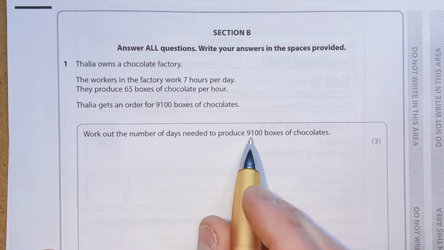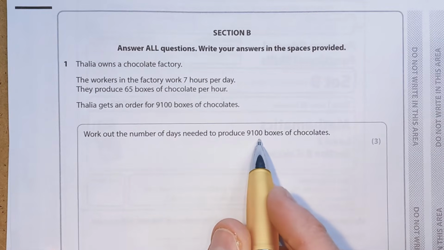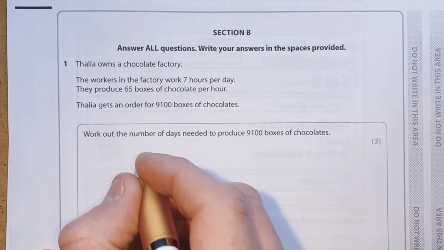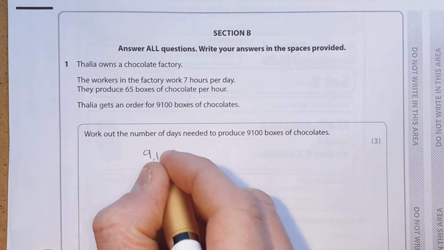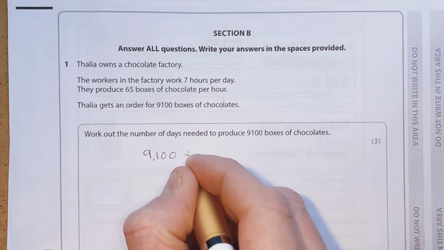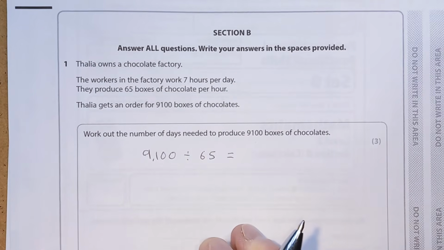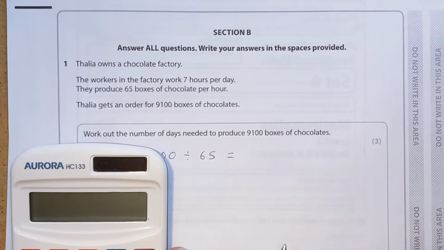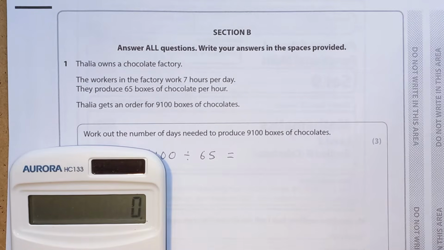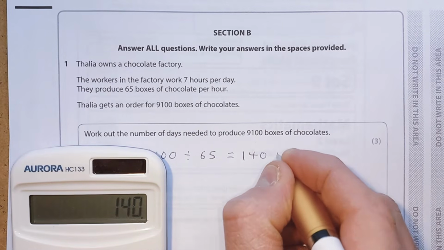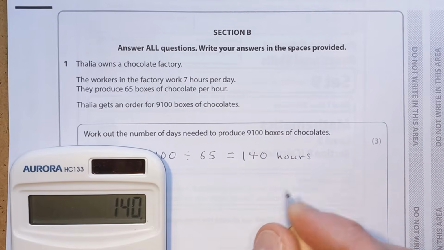Okay, well, if we start off with the 9,100, that's how many boxes they need to produce. If we know they can do 65 in an hour, if we do 9,100 divided by 65, this is going to tell us how many hours they need to work for. And it's the calculator section, so 9,100 divided by 65, so that's 140 hours.